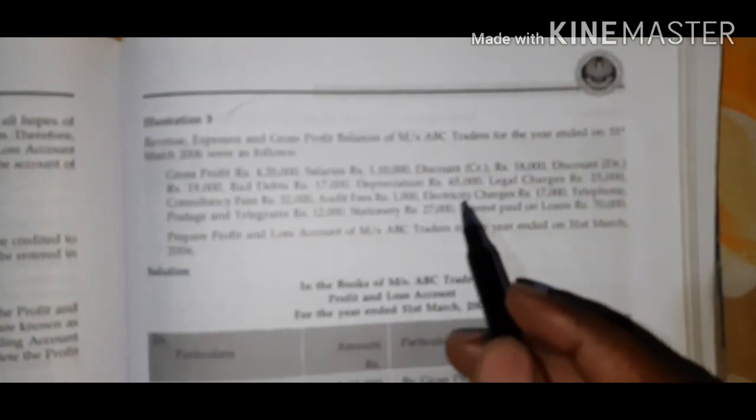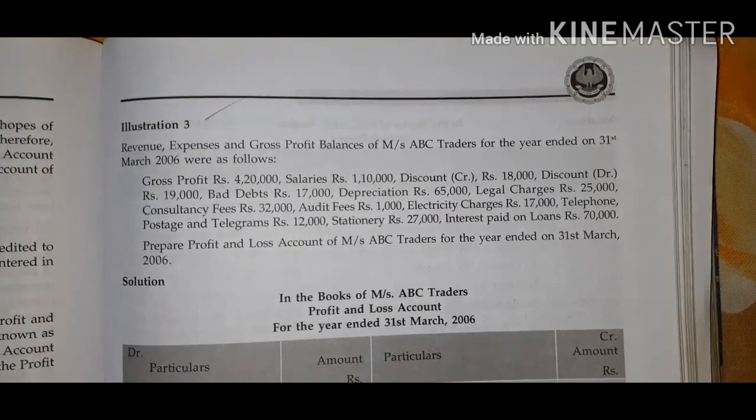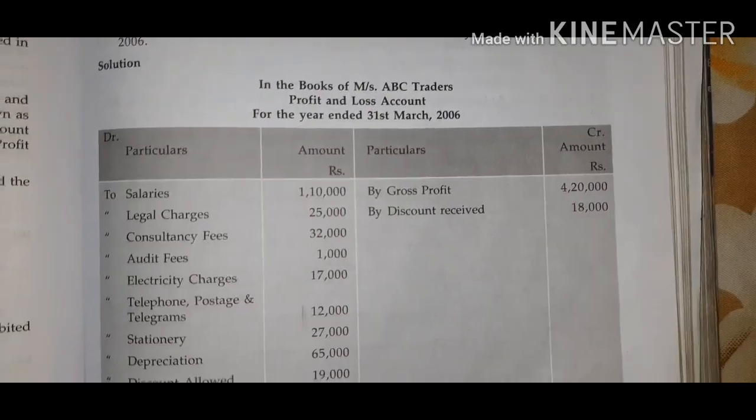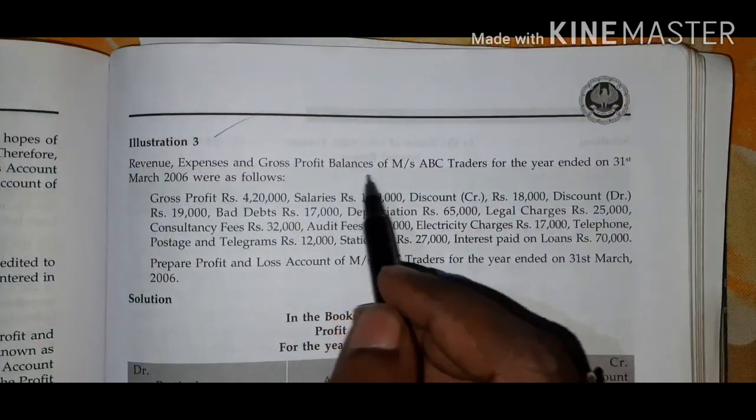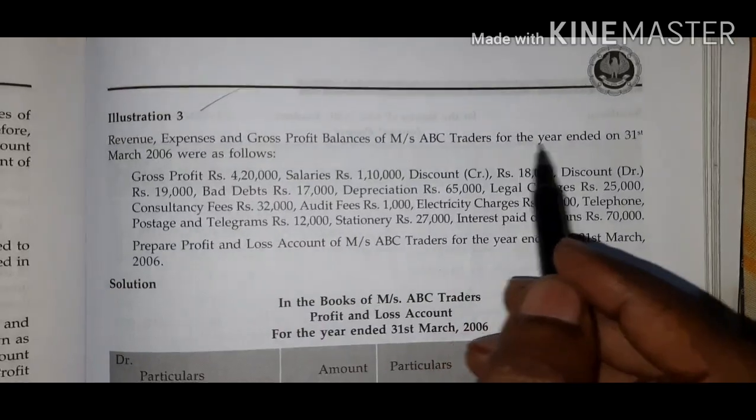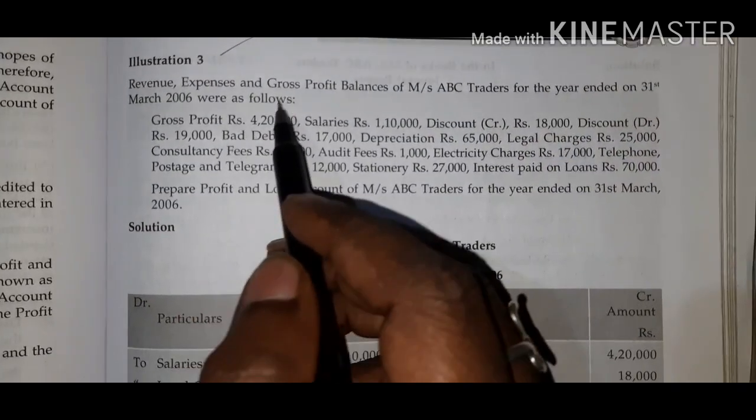Next problem, we'll see how to prepare P&L account and how to show the necessary closing entries in the journal proper, friends. Revenue, expenses and gross profit balances of Messrs ABC Traders for the year ended 31st March 2006 were as follows.